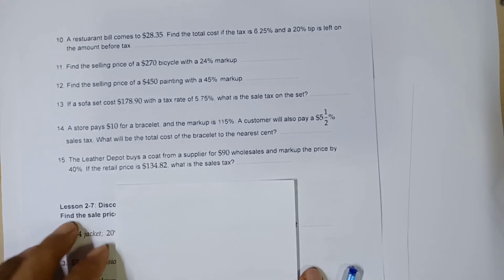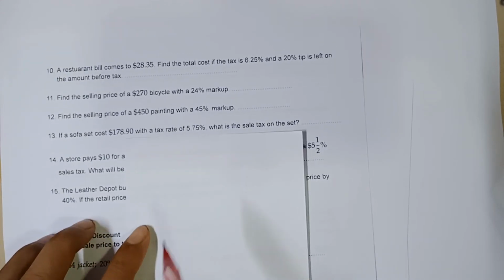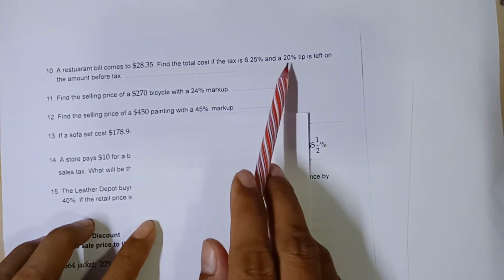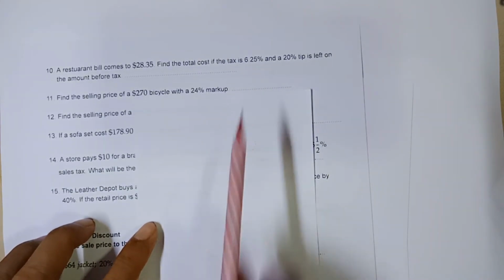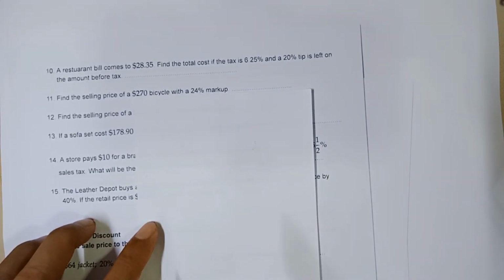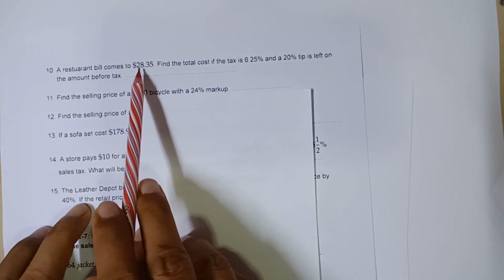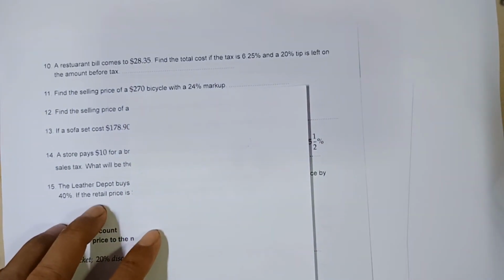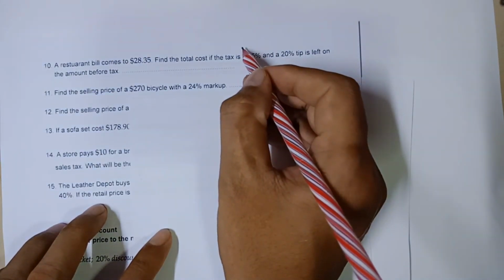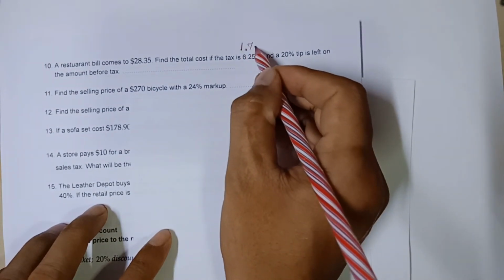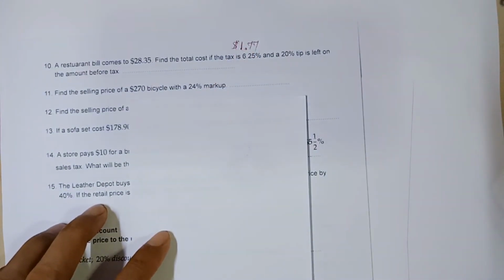Okay, so let's try to find each of these percents in terms of dollars first. 6.25% of the original price of the bill in the restaurant. So you have 28.35, you multiply with 0.0625. That gives you 1.77. So 1.77 is in terms of dollars.